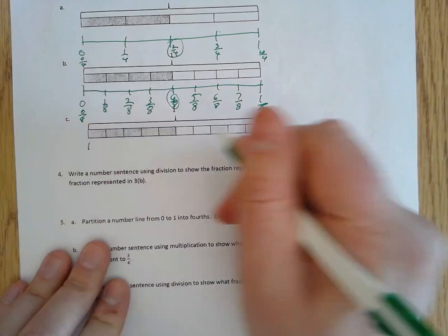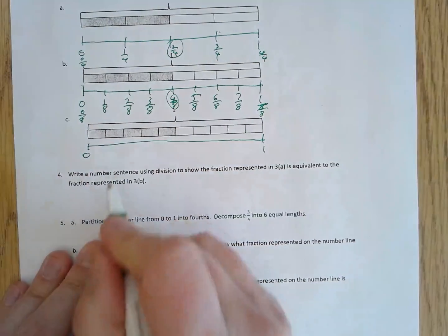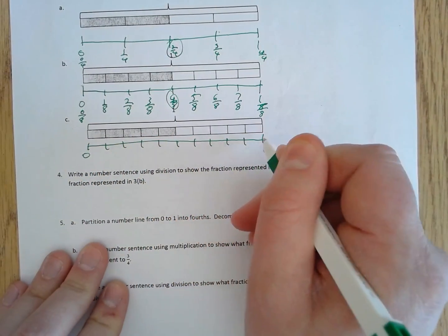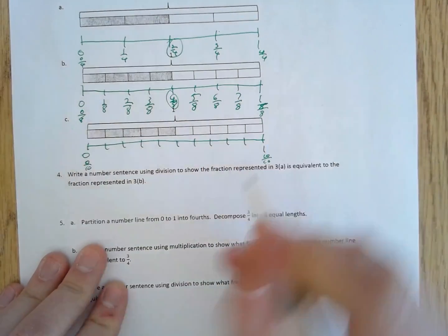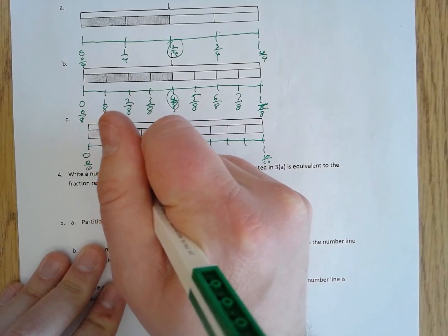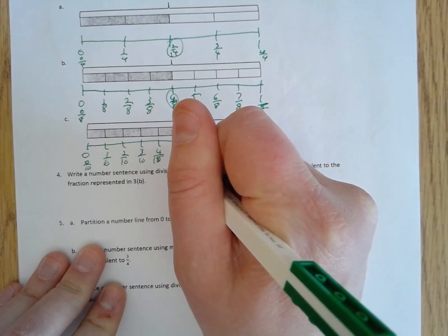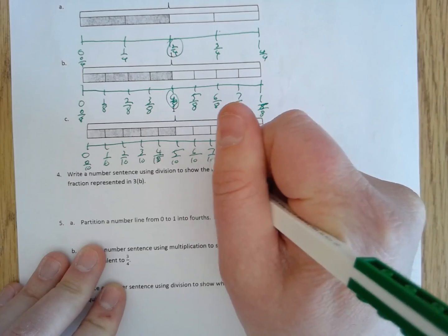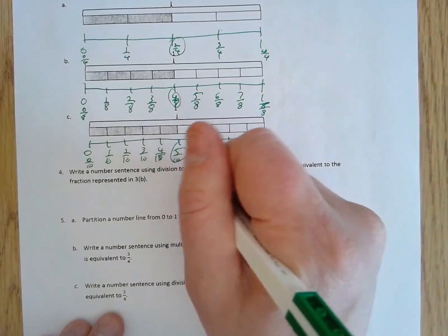Then the last one again, mark our endpoints. So we have 0 and 1. And we have 1, 2, 3, 4, 5, 6, 7, 8, 9, 10. So we're marking it in tenths. So that's 10 tenths as a whole. So 1/10, 2/10, 3/10, 4/10, 5/10, 6/10, 7/10, 8/10, 9/10. And we know that's 5/10.